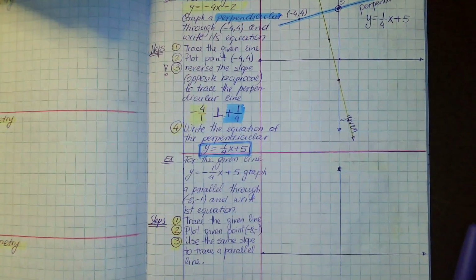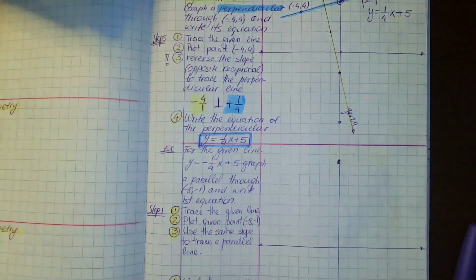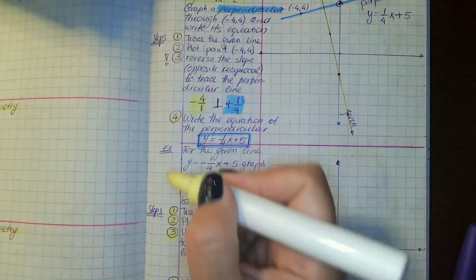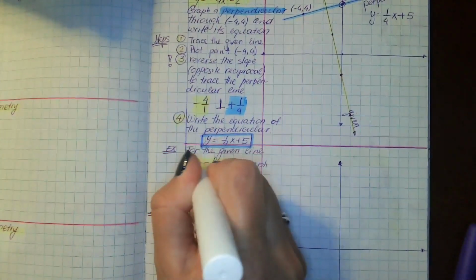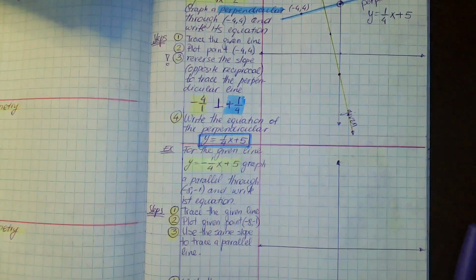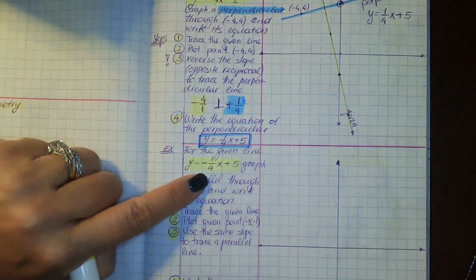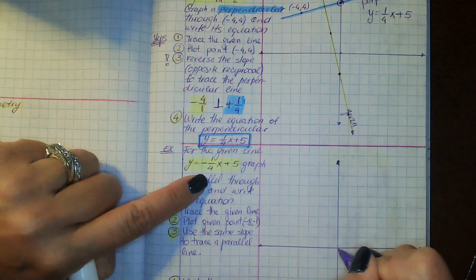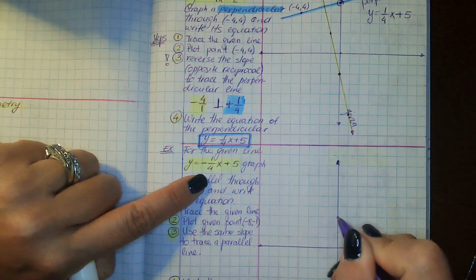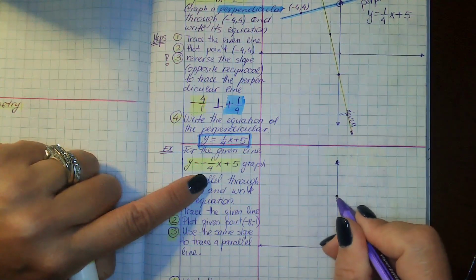What if we have the given line y equals negative 1/4 x plus 5, so let's graph that. Starting with the y-intercept, 1, 2, 3, 4, 5.